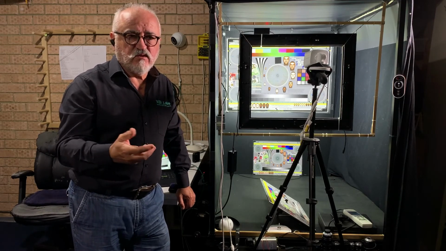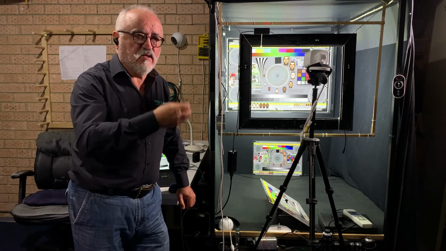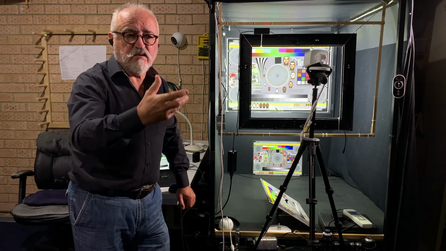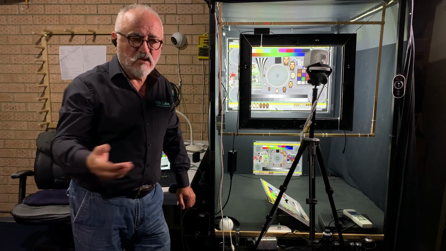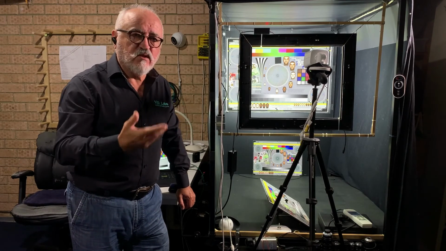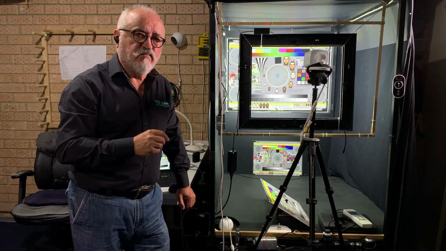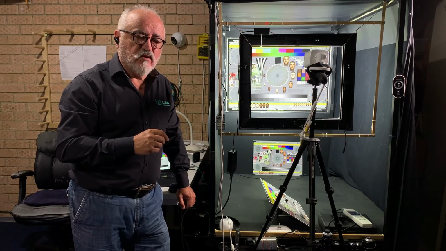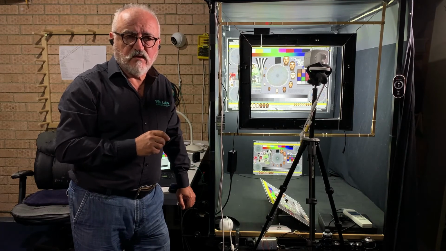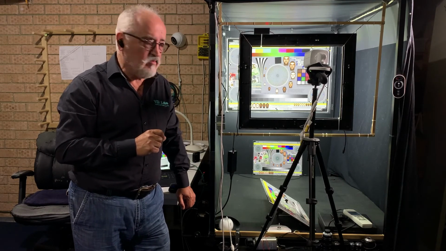So my suggestion is always get a sample of each camera, get the distributor to give you samples of these cameras. And if you have a test chart, you can easily compare them and you can decide which is the best for you. So it's a tool that you probably should think very seriously about.